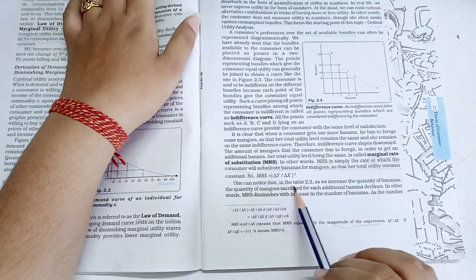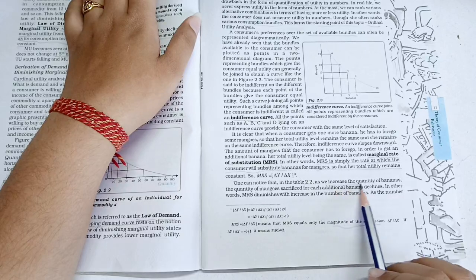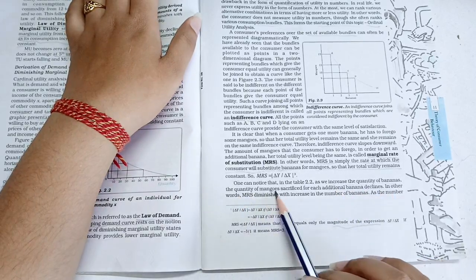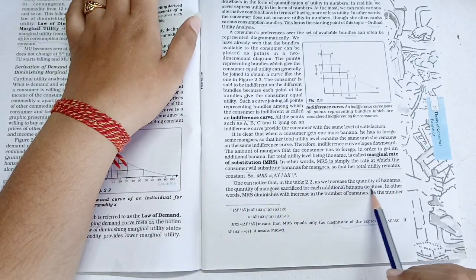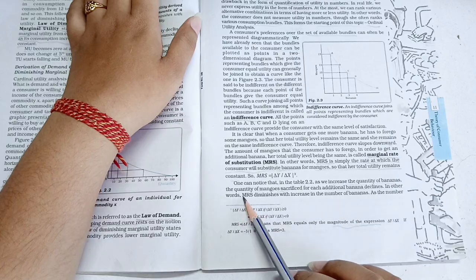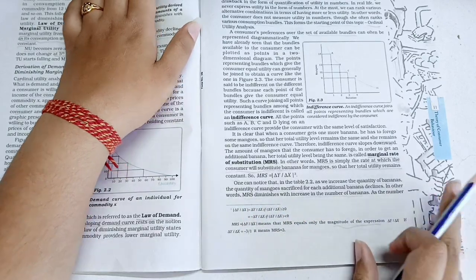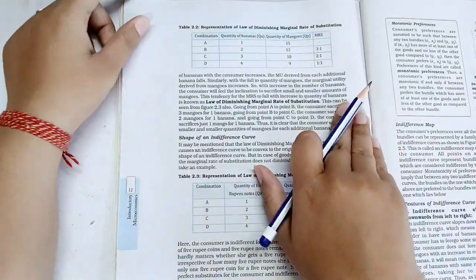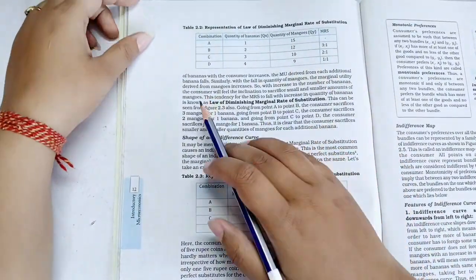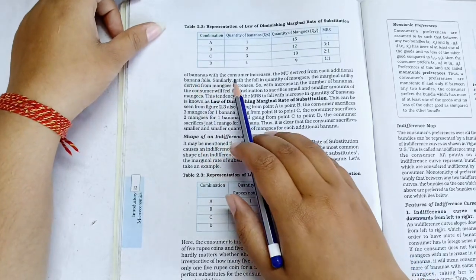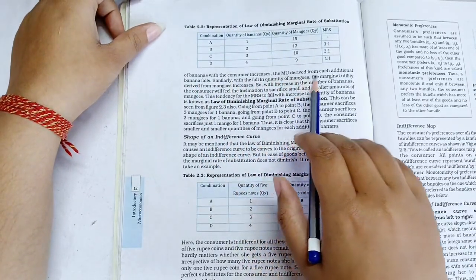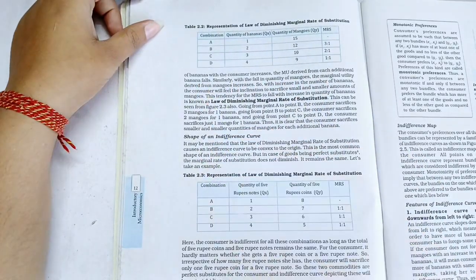One can notice that in table 2.2, as we increase the quantity of bananas, the quantity of mangoes sacrificed for each additional banana declines. In other words, MRS diminishes with increase in the number of bananas. As the number of bananas the consumer has increases, the MU derived from each additional banana falls.